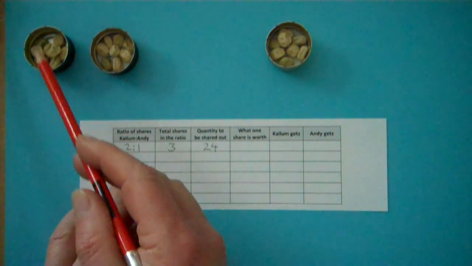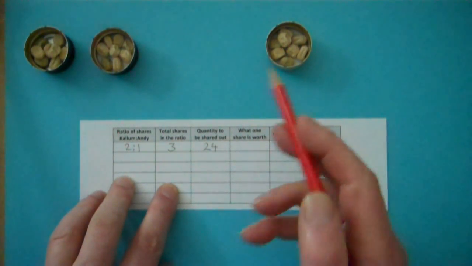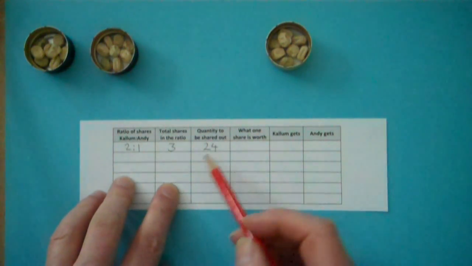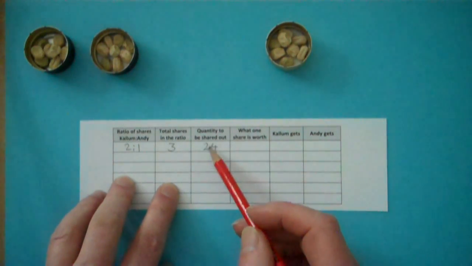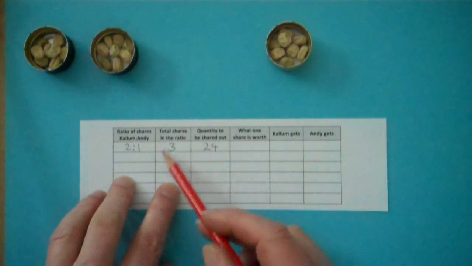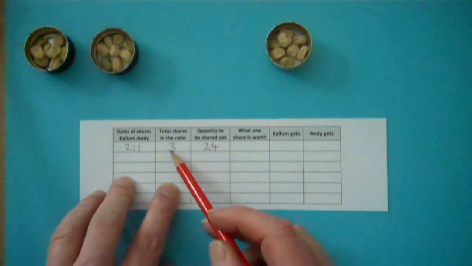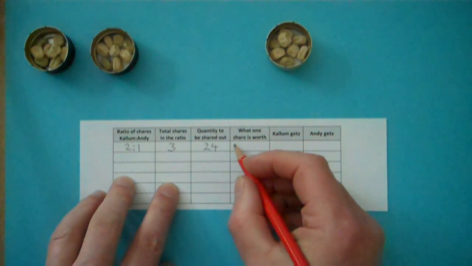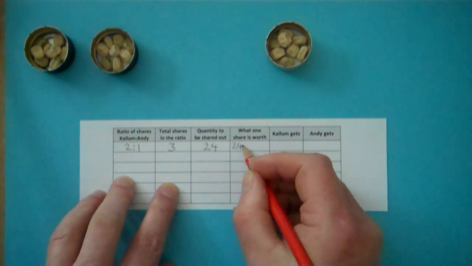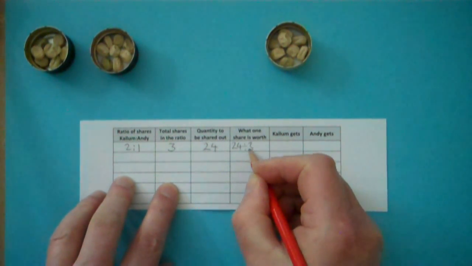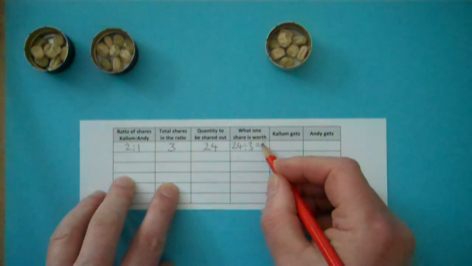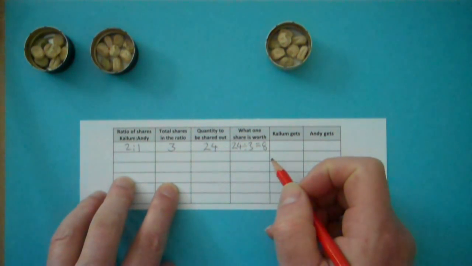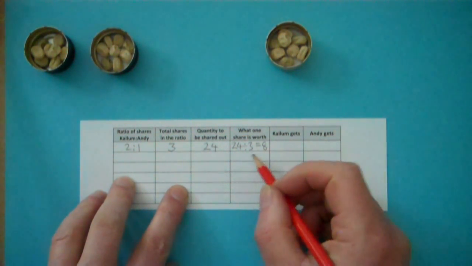Well, we just counted that share out to say that there were 8, but can we work that out? If there are 24 and they're shared into 3 equal shares, then the number in 1 share is obviously going to be the 24 divided by the 3, which is how you got to the 8. 24 divided by 3 is 8, because 8 3s are 24.